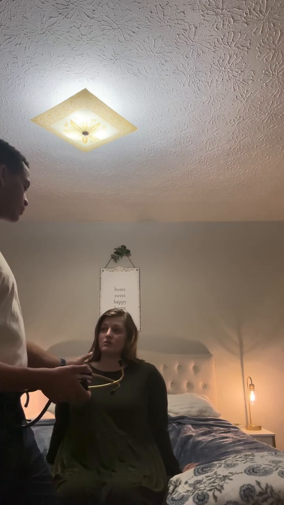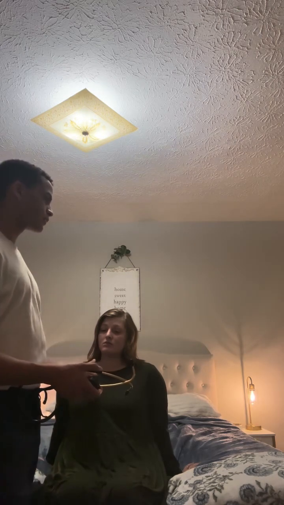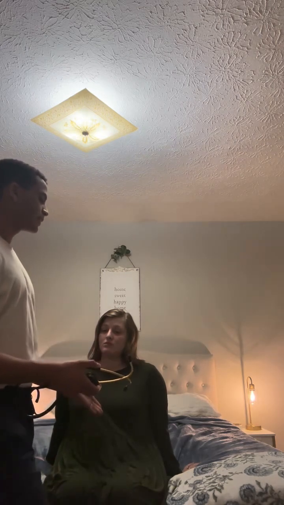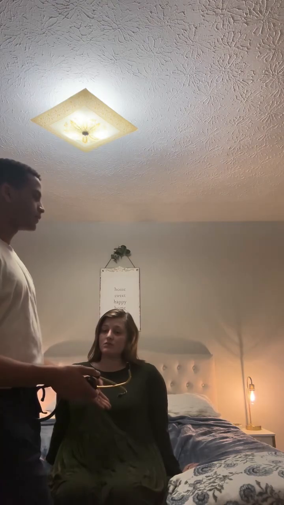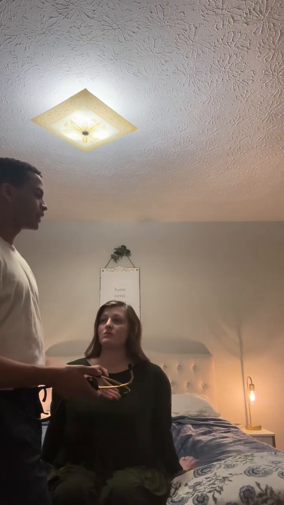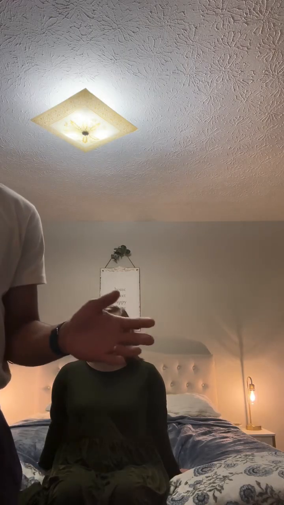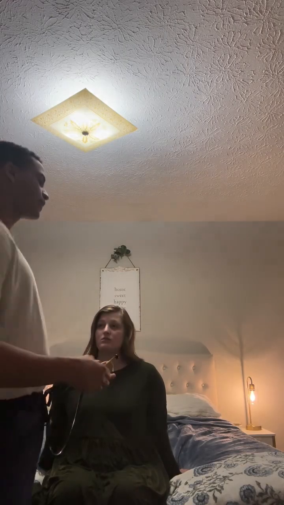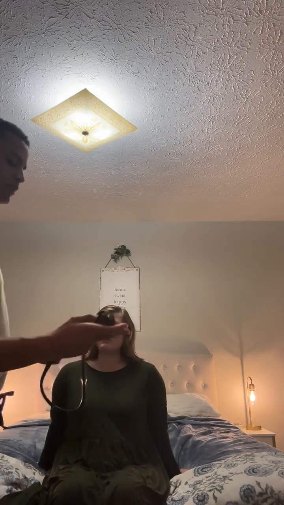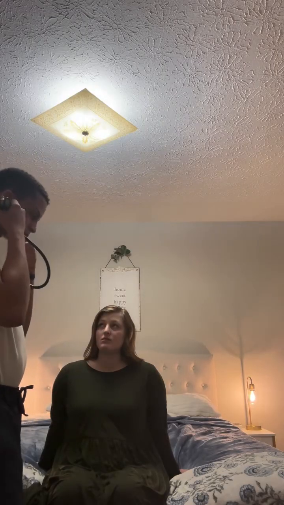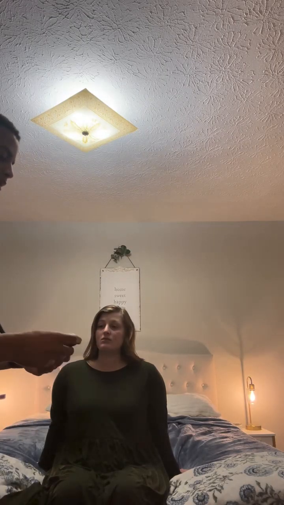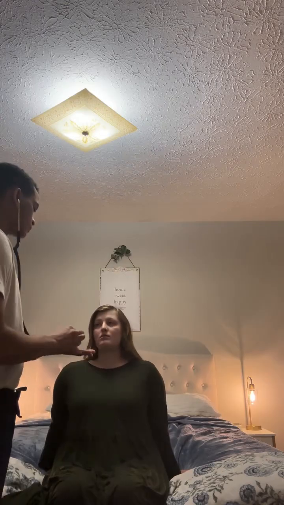That will be, in order, aortic, pulmonic, tricuspid, and then mitral. And just to verify, aortic, pulmonic, tricuspid, and then mitral valves. And I'll be listening with both the bell and the diaphragm. I'll start with the bell. I'll warm it up.